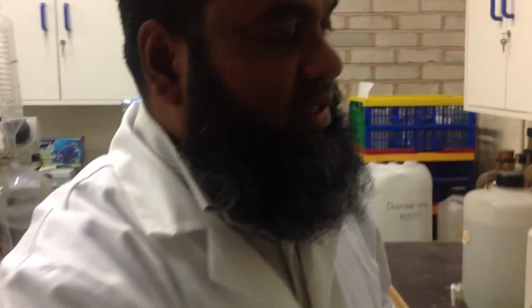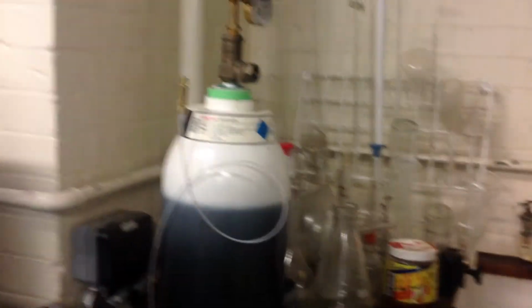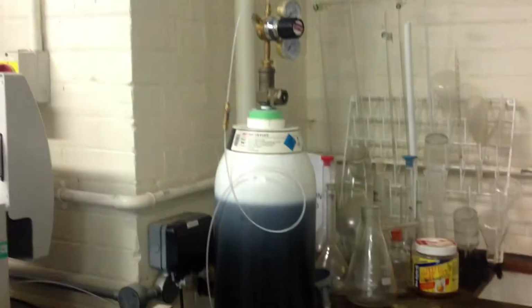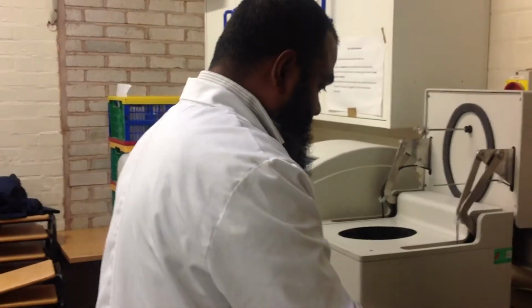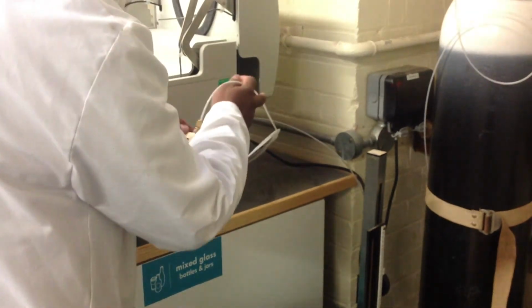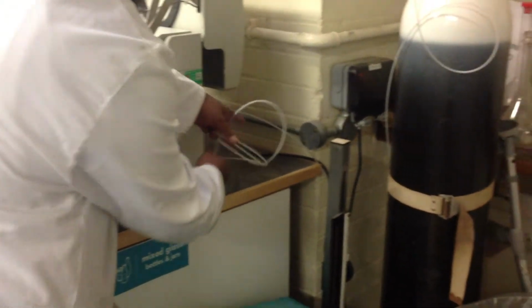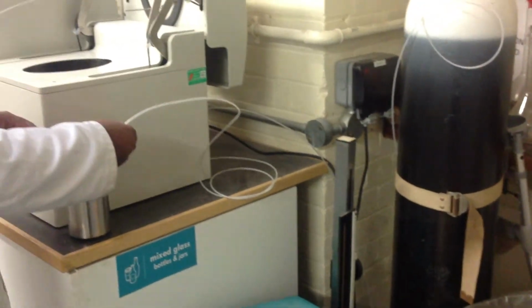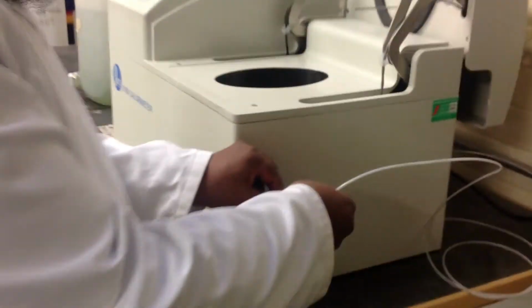And this is the oxygen cylinder here. We need oxygen for combustion. So let's connect this oxygen hose into this vessel.